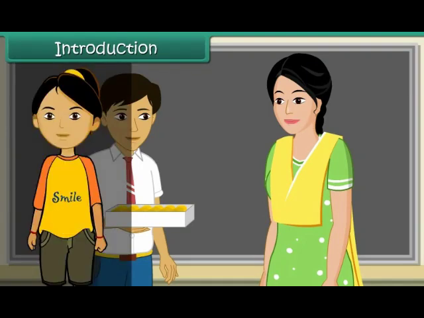Children, in this lesson, we will learn about the various modes of transport and also about the measurement of distance along with the types of motions.